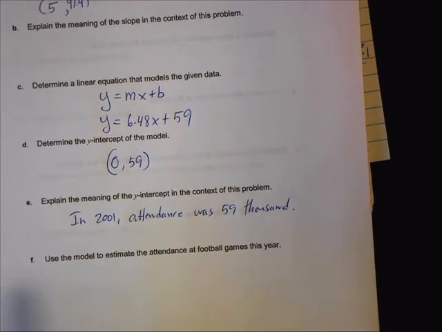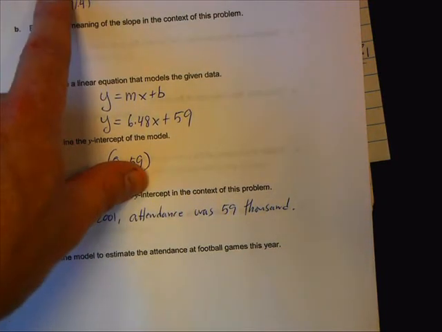All right, slight change in part F also. Use the model to estimate the attendance at football games this year. What number are we going to plug in for X? The big mistake people will make is they will plug in 2013 right here. You don't plug in 2013, because now X means how many years since 2001.